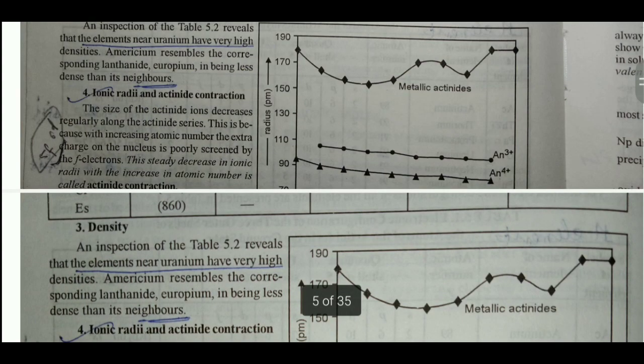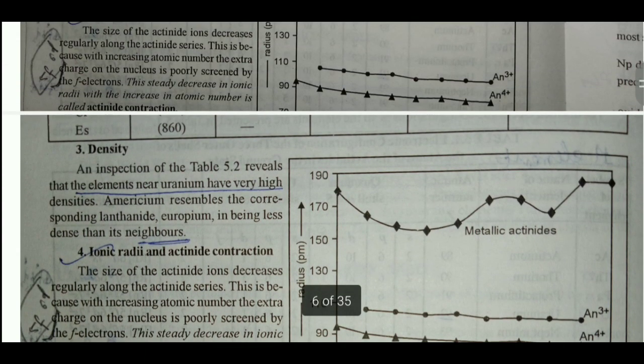Fourth, ionic radii and actinide contraction. The size of the actinide ion decreases regularly along the actinide series. This is because with increasing atomic number, the extra charge on the nucleus is poorly screened by the f electrons.